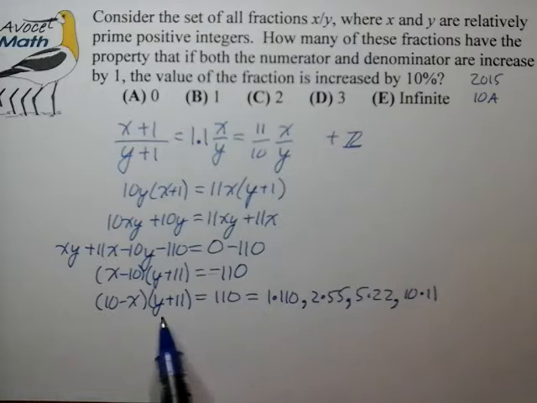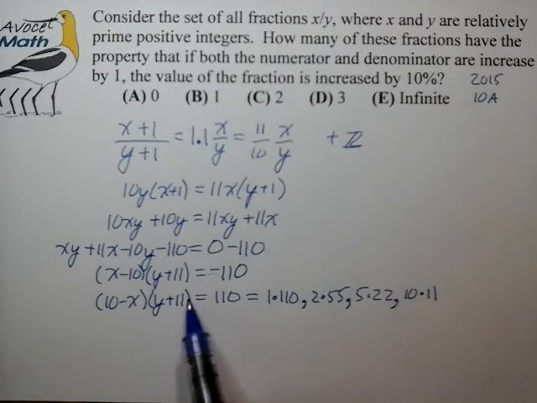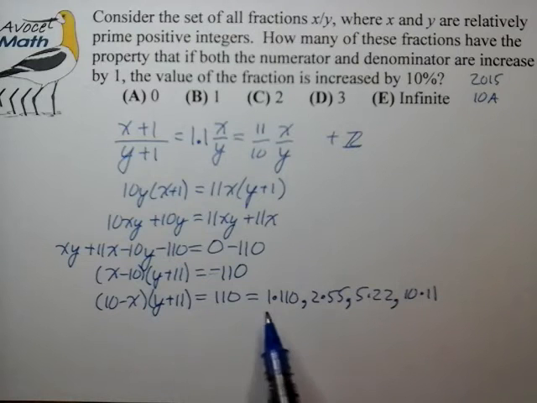But what we notice from the left side of the equation is that one of these factors is certainly positive, y plus 11. And that means that since these factors come as either plus plus or minus minus, we know that the minus minus are not available. They're not valid solutions, and we only need to consider the positive forms of these factors.